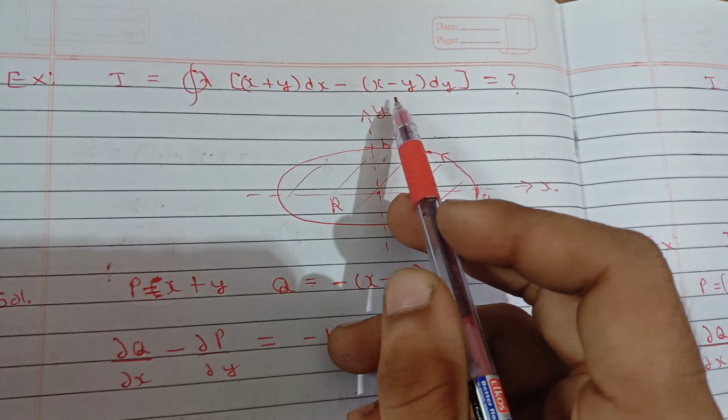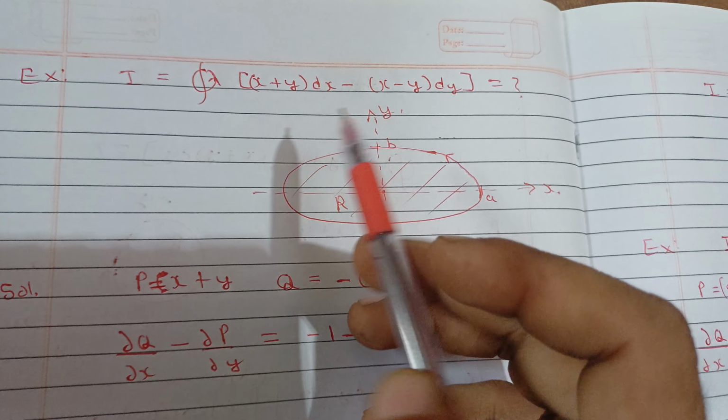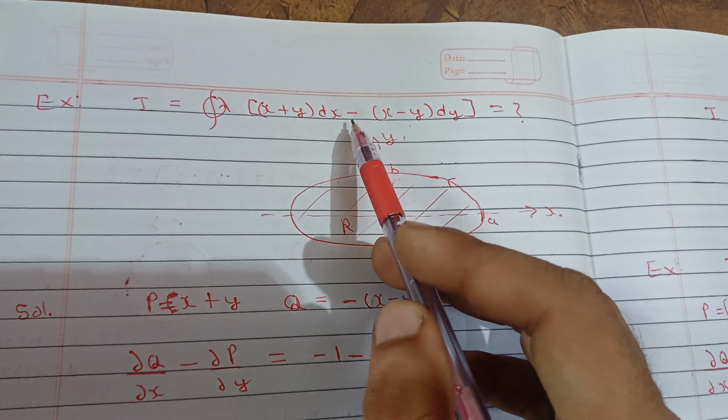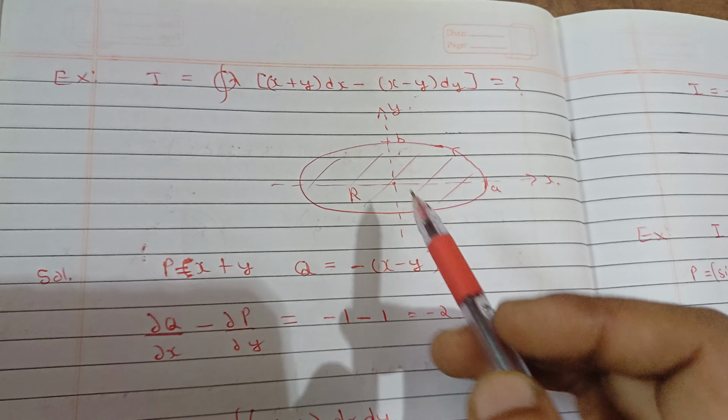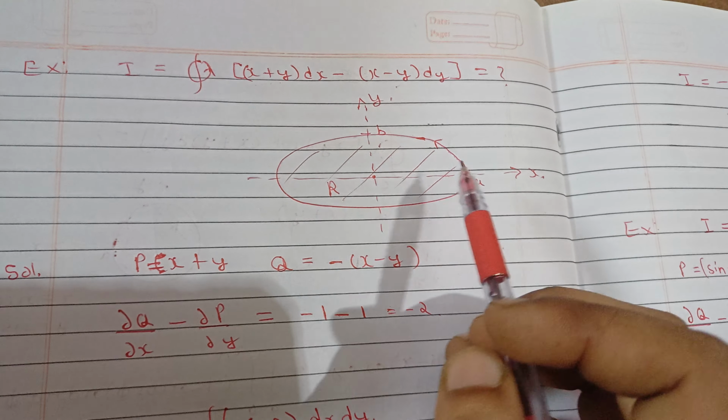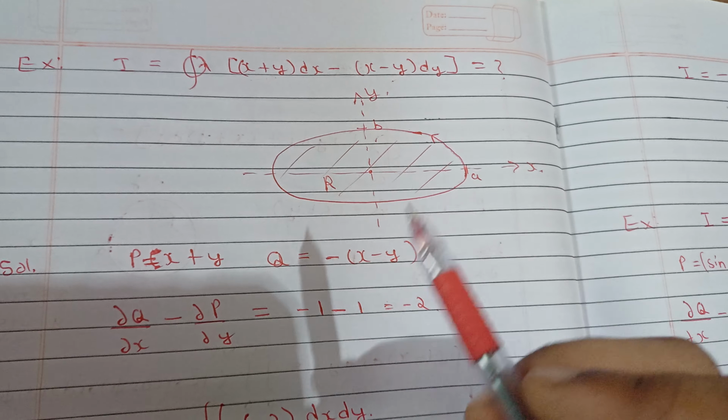So (x plus y) dx minus (x minus y) dy. So what is this value? Here p is x plus y and q is minus x minus y. And the contour is some way this way. The region is this, this is an ellipse. Okay, ellipse is given. This is a, this is b.